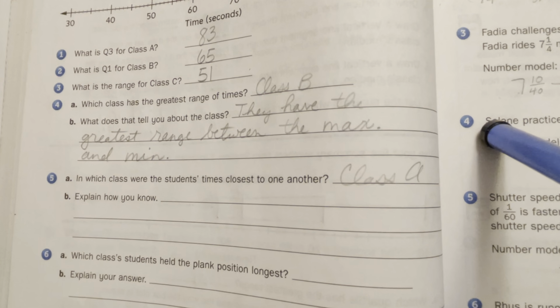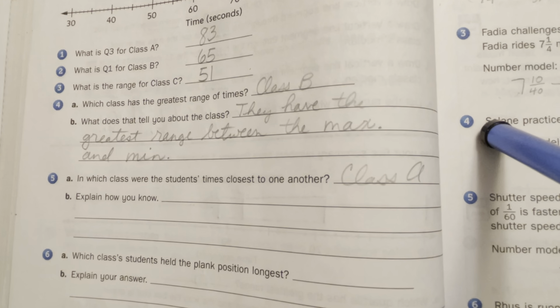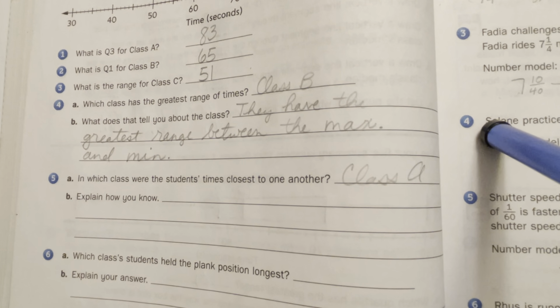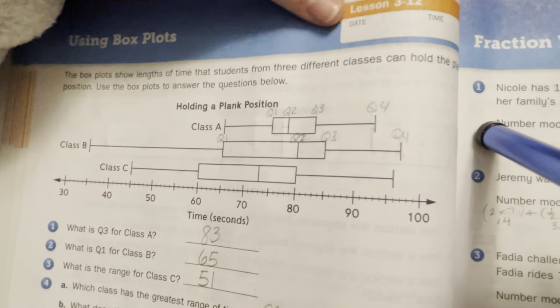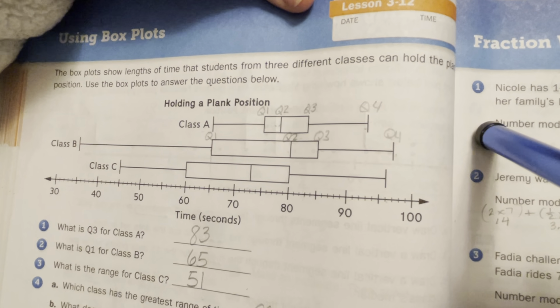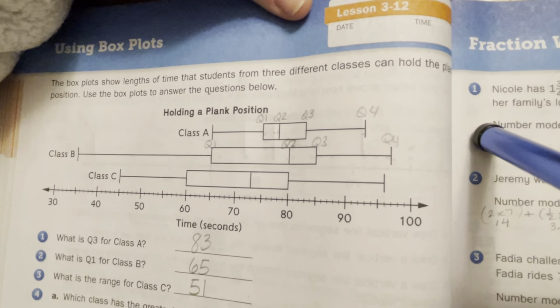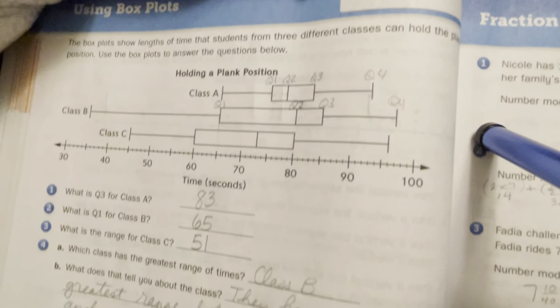Class A, and then explain how we know that. So I'm going to give a sentence about how we know that class A has numbers closer together. So we can say that class A has the smallest range, which tells us that the numbers will be closer together.